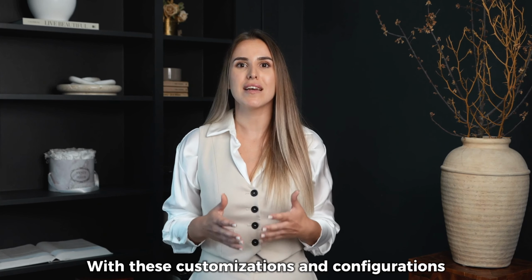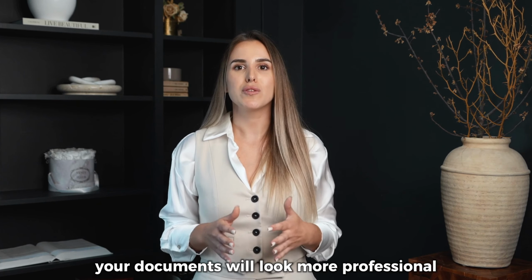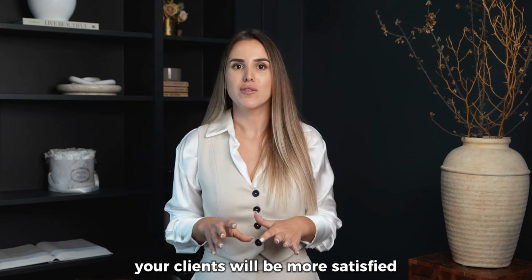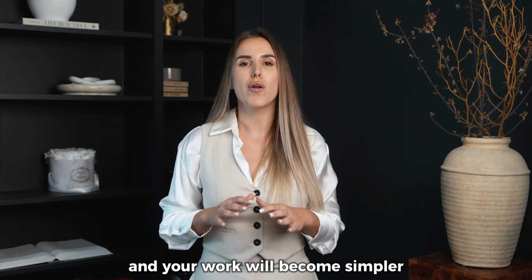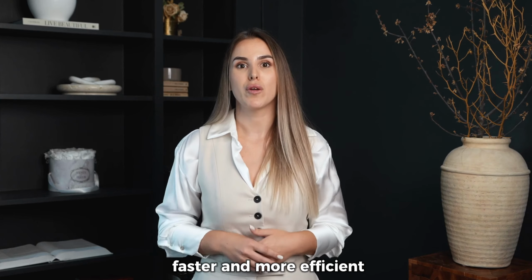With these customizations and configurations, your documents will look more professional, your clients will be more satisfied, and your work will become simpler, faster, and more efficient.